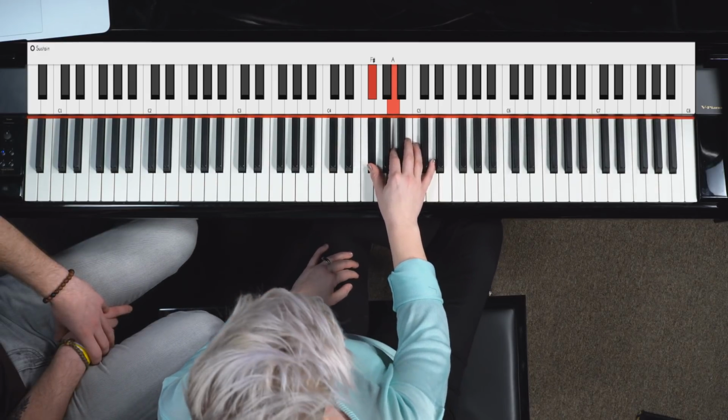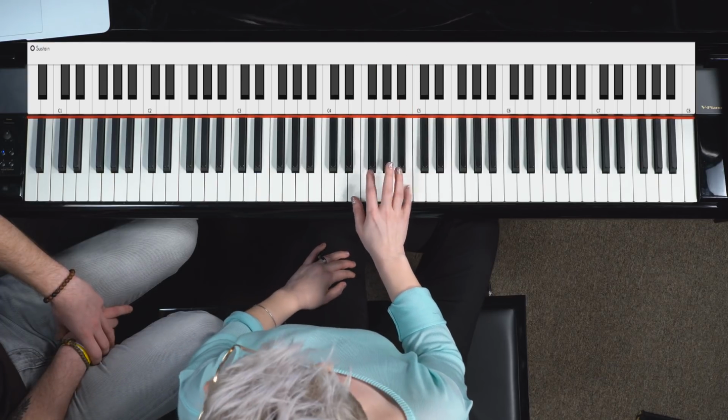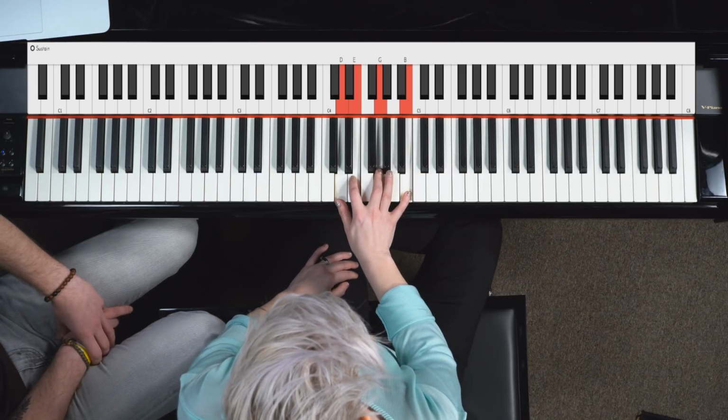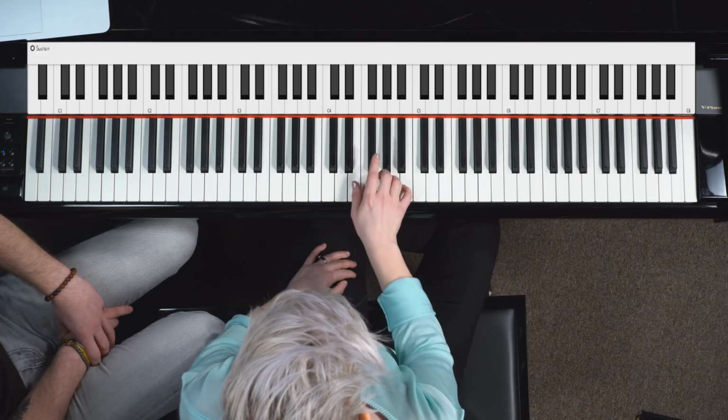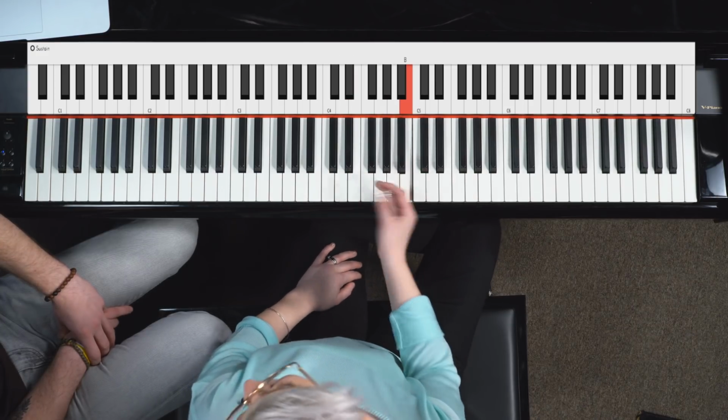Next chord is E minor. Now this is charted as E minor 7. So what does that mean? It means you can add the seventh of the E scale, which is D. But you don't have to. It'll still sound good if you don't.